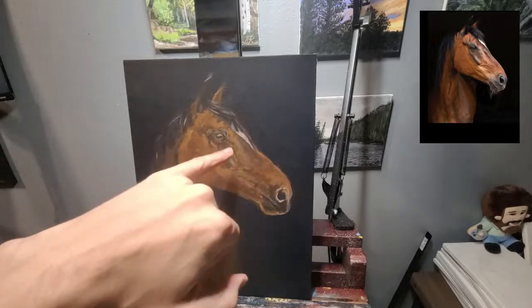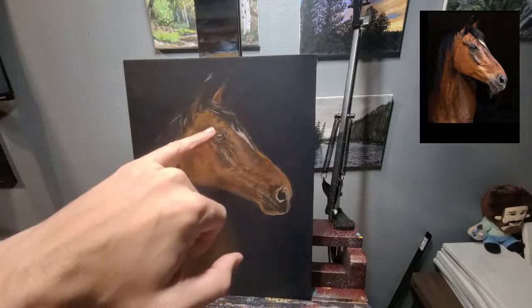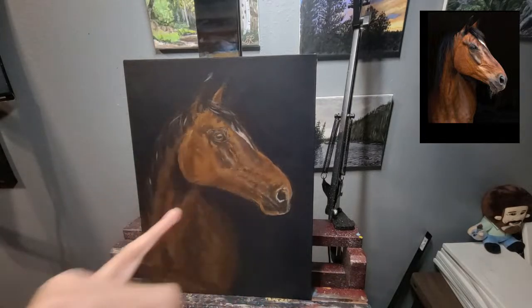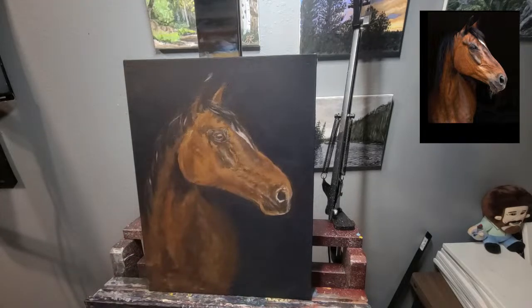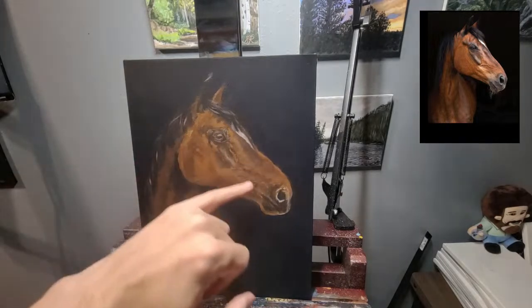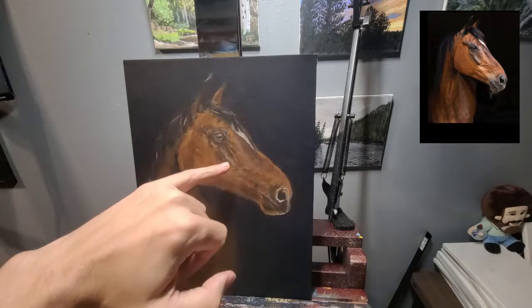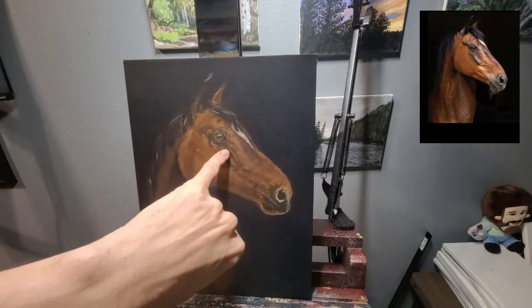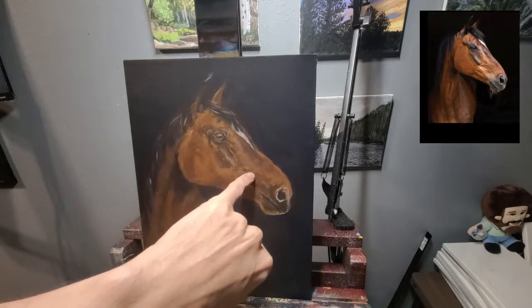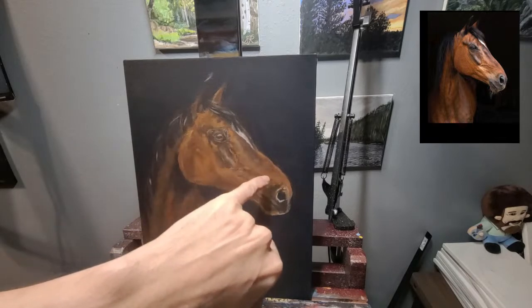So in his face are some fairly significant blood vessels and musculature. And what I did is I put darker than I thought I should put and lighter than I thought I should put.